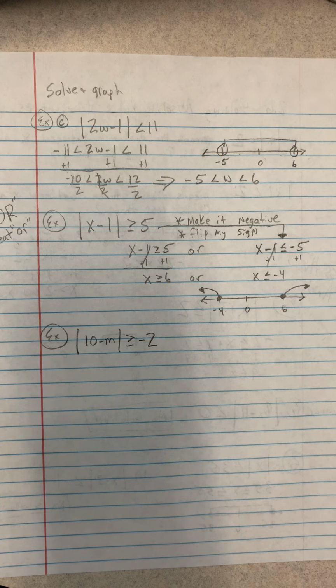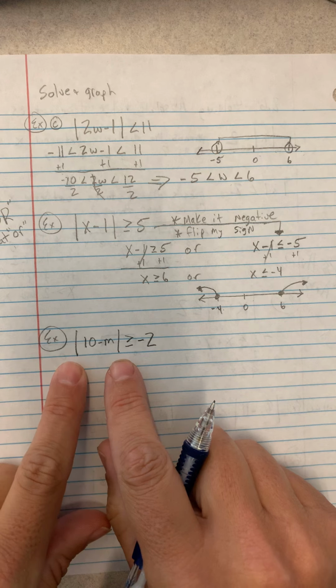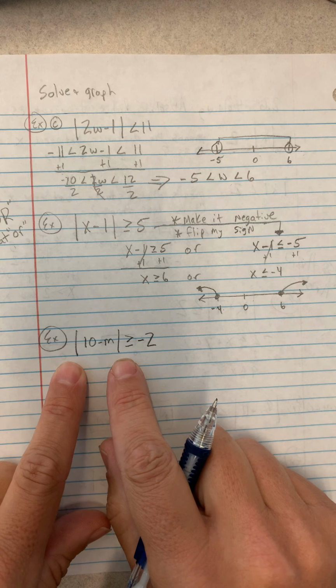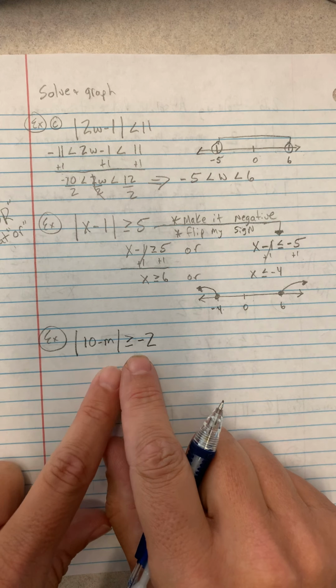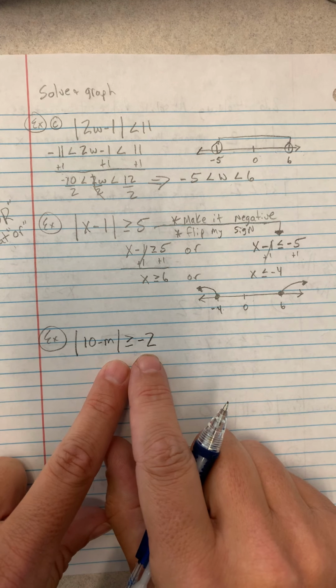The absolute value of (10 minus m) is greater than or equal to -2. I will tell you this has a special solution. Think about it: it doesn't matter what m is, I'm always going to take the absolute value last, which means whatever I put in for m is always going to be positive. Isn't a positive number always greater than a negative?